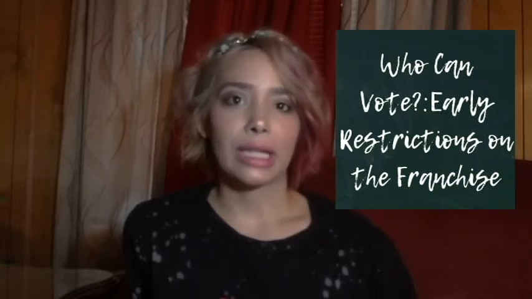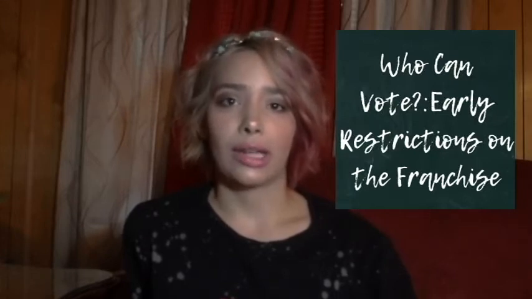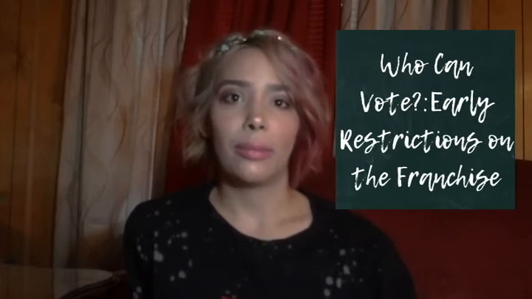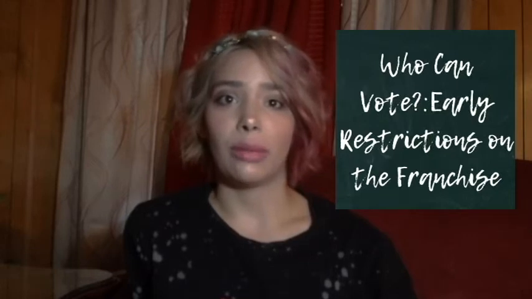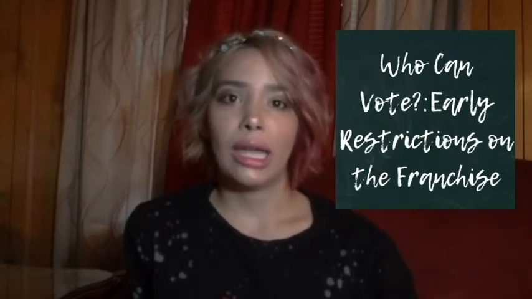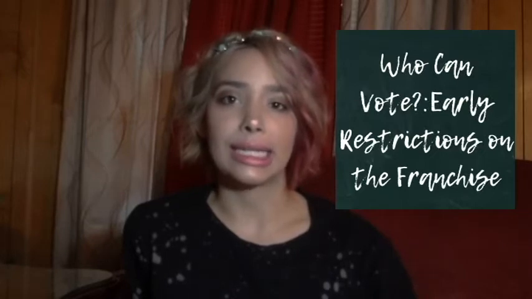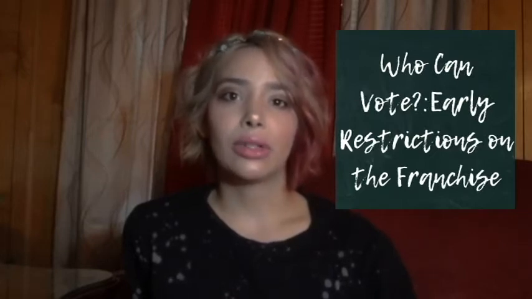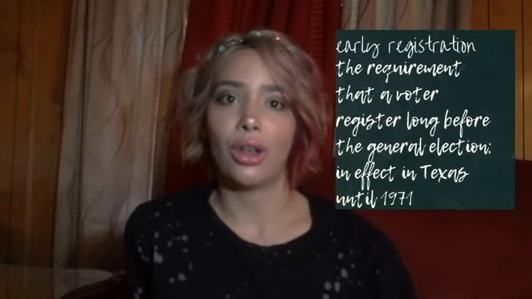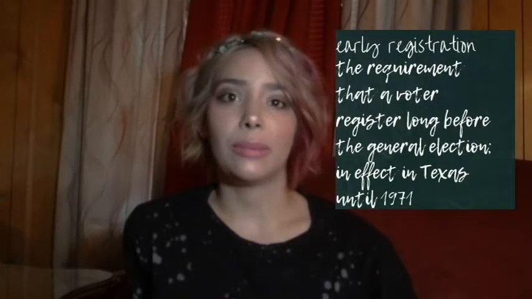Although the poll tax was made illegal in federal elections in 1964 by the passage of the 24th Amendment to the U.S. Constitution, it remained legal in state elections in Texas until 1966. Even after its elimination, Texas continued to require early registration for voting more than 9 months before the general election every year.